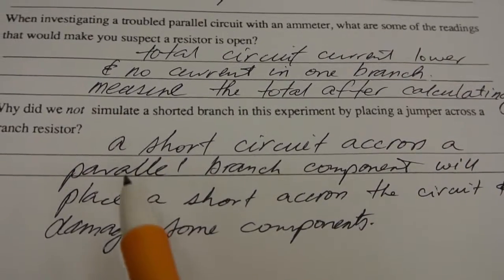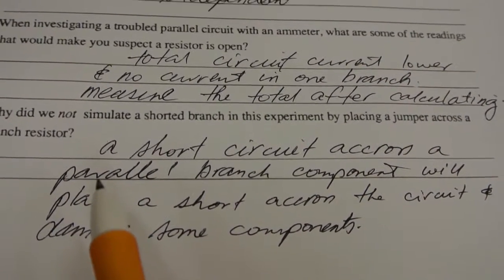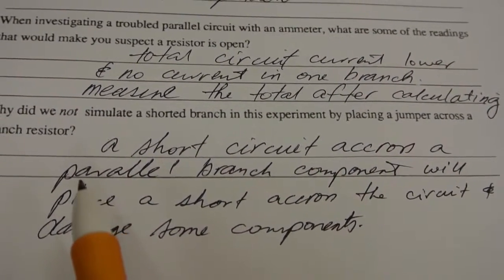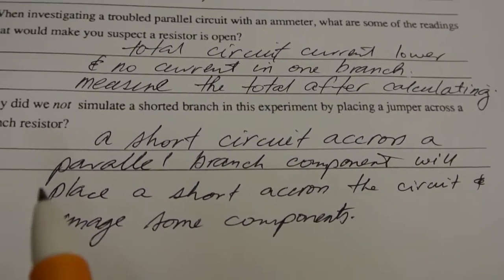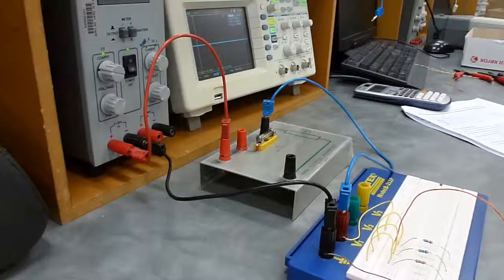The last question in the lab asks us to answer the reason why we never put a short circuit across a branch in a parallel network. Well, effectively, if we did that, we'd be placing a short circuit across potentially what could become a large amount of current flow and cause quite a bit of damage to a circuit. If there is a fuse, of course that fuse will blow.